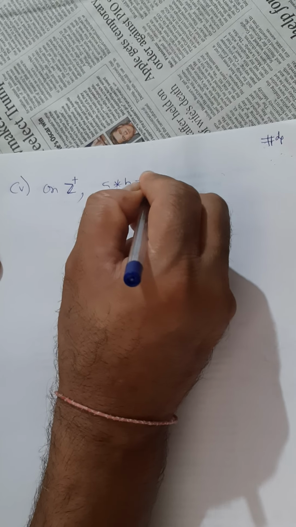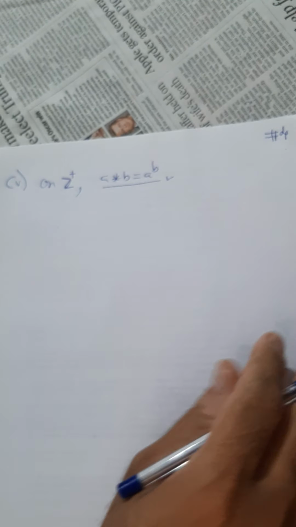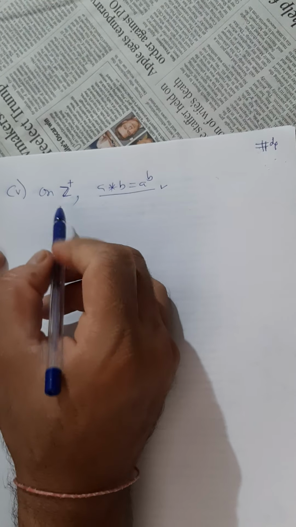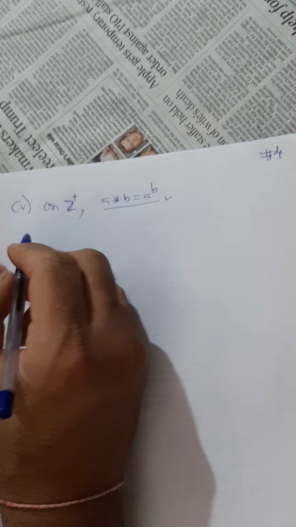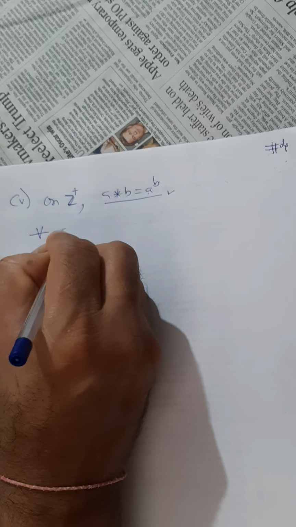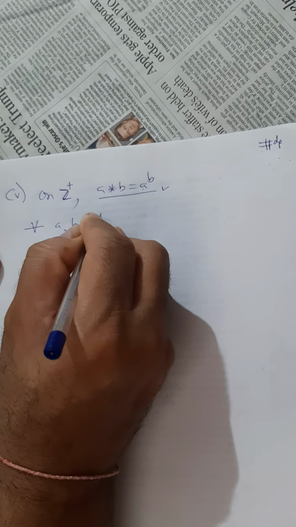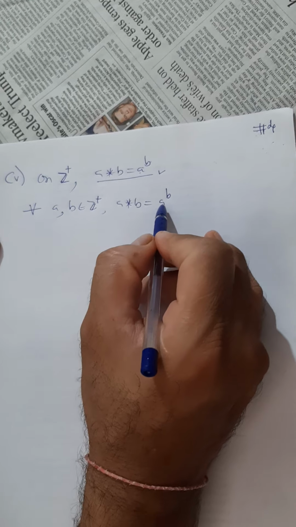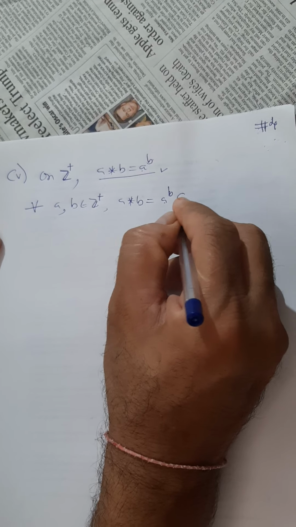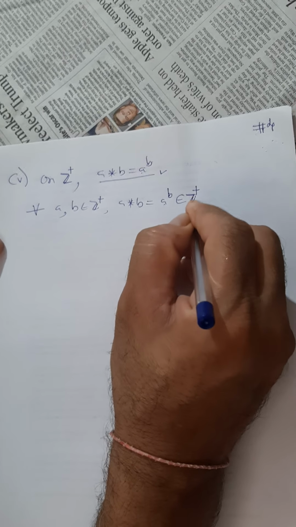I'll go now to the fifth sub question, on Z plus, that is again positive integers. Here A asterisk B is A raised to B. So this is a positive integer, this is a positive integer. For every A, B belonging to Z plus, A asterisk B, which is A raised to B, is an integer raised to an integer, which is also an integer, so this belongs to Z plus again.